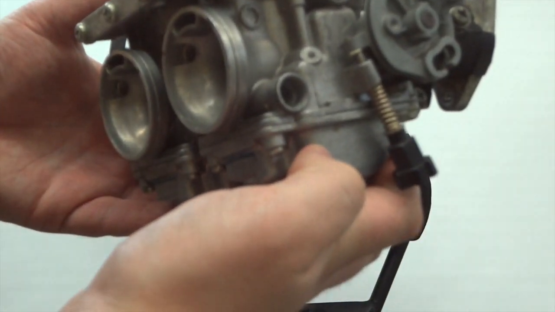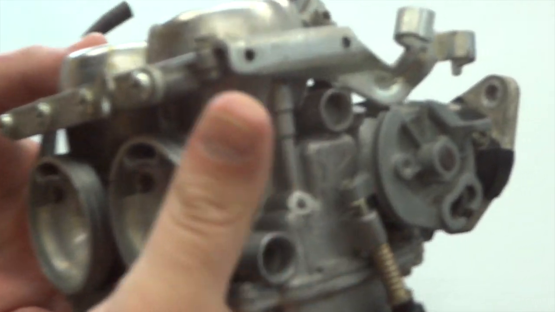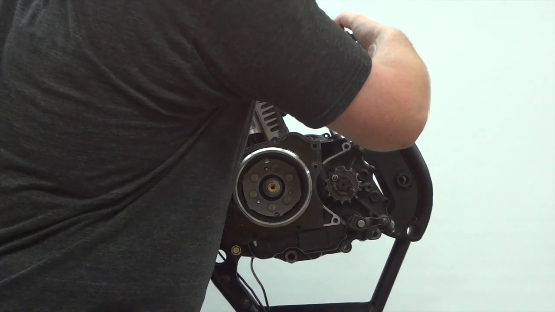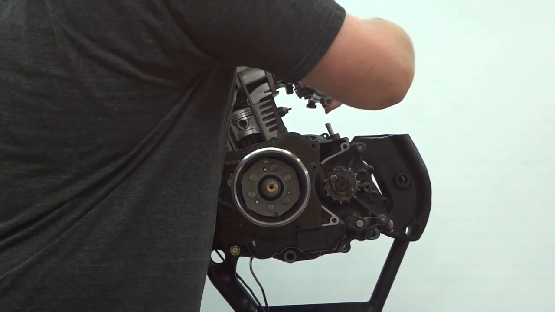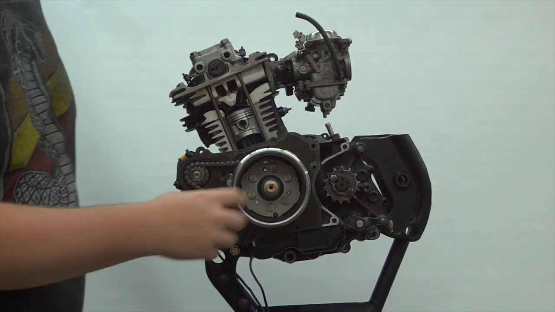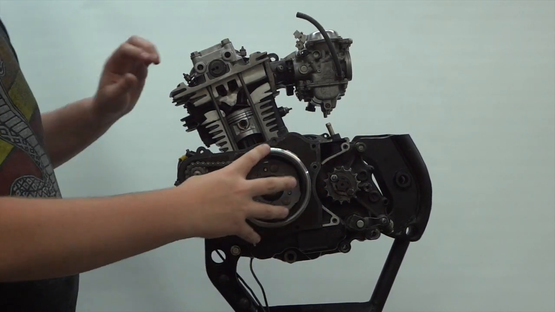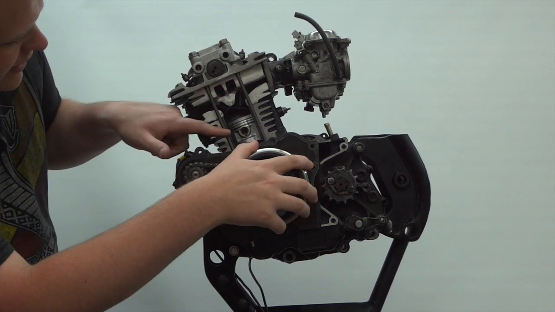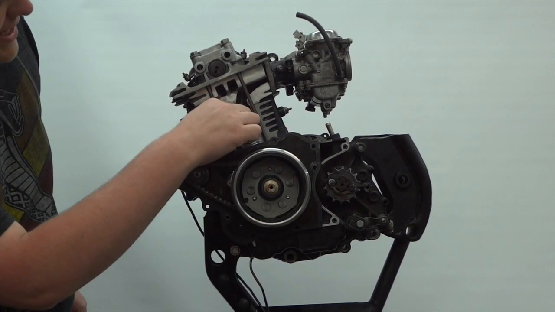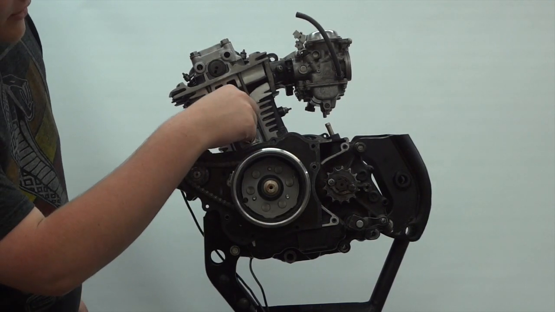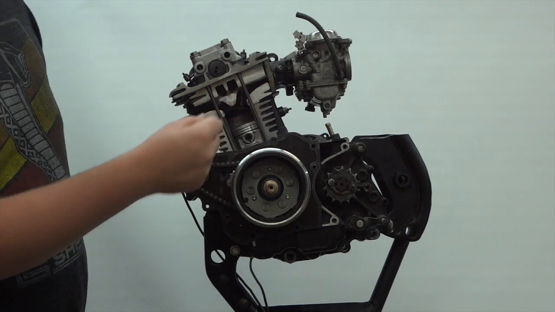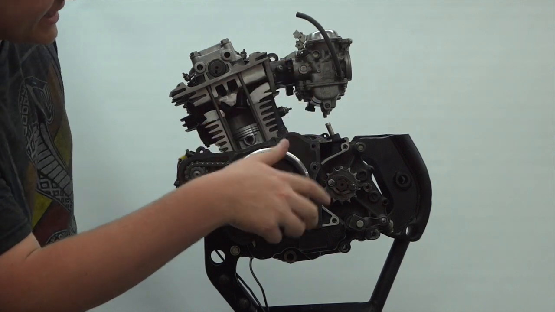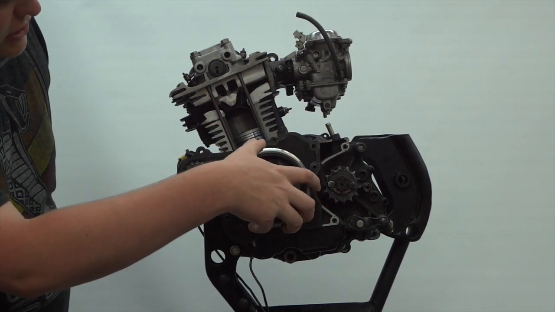So the carburetors, shown here, sit on the engine. Now what happens is, once your engine is started, the piston, shown here, goes down and the intake valve opens up. So as the piston moves down in its enclosure, it creates a vacuum, pulling the air and gasoline through the carburetor into the engine.